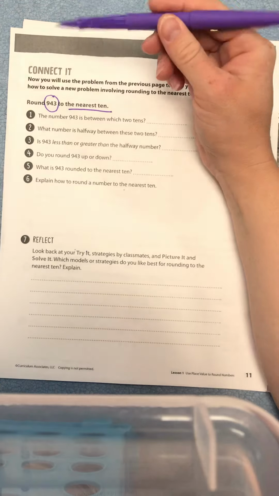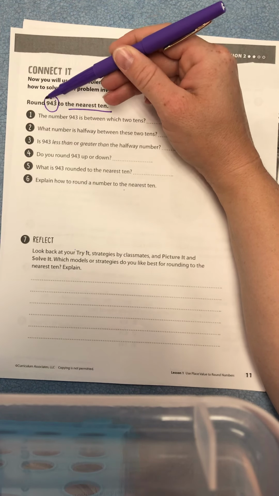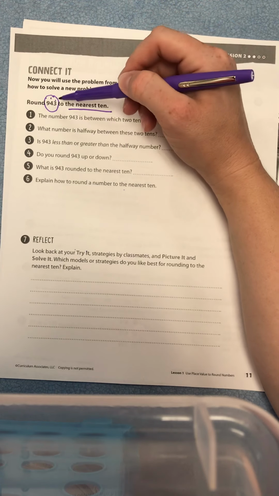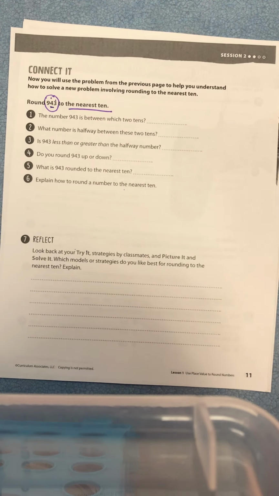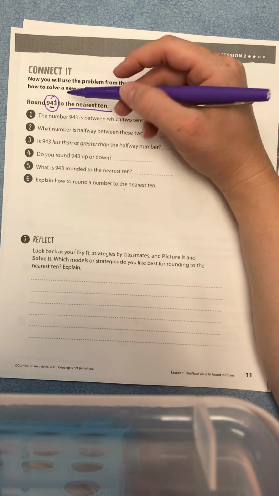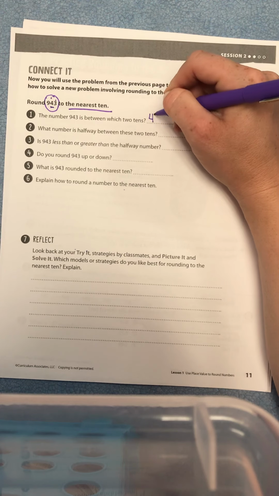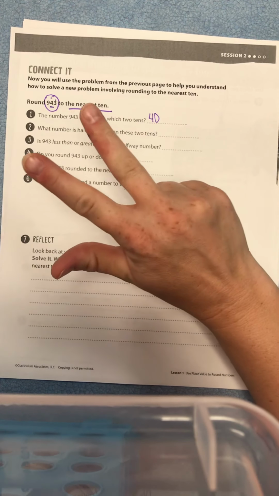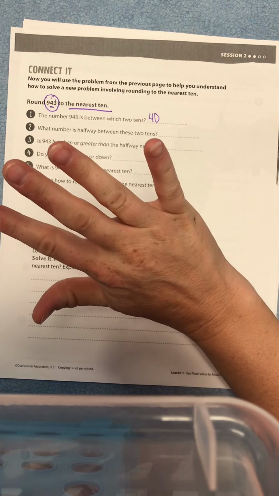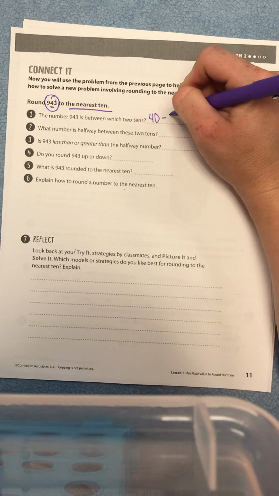So, we're rounding to the nearest 10. So what number's in the 10 spot? Well, let's look. We have ones, tens, hundreds. What number was in the 10 spot? We had a 4 in the 10 spot, didn't we? Okay? So, I know, because I have 4 tens there, it's somewhere between 40 and what's the next 10? Well, let's count. 10, 20, 30, 40, 50. 50 comes next. So it's between 40 and 50.